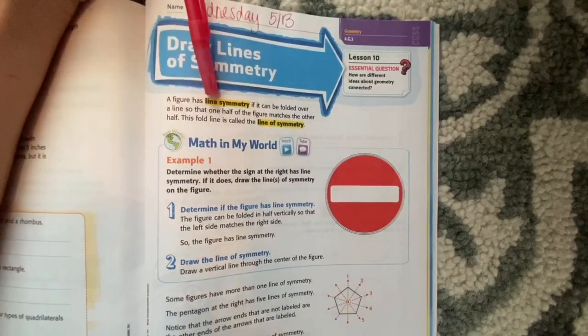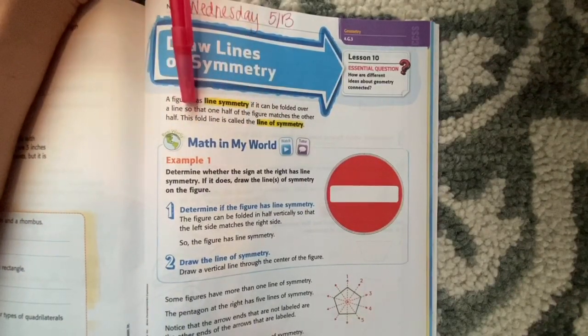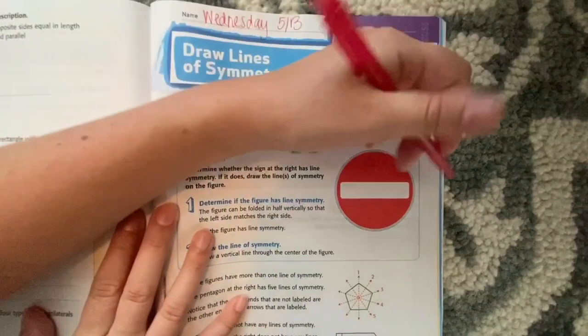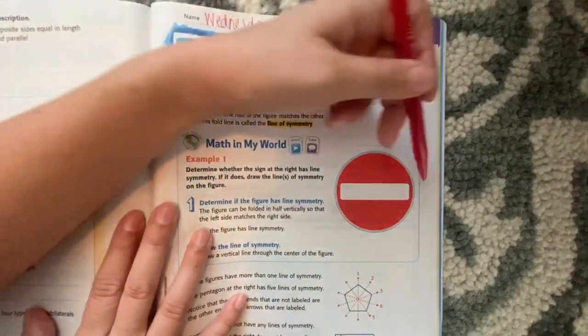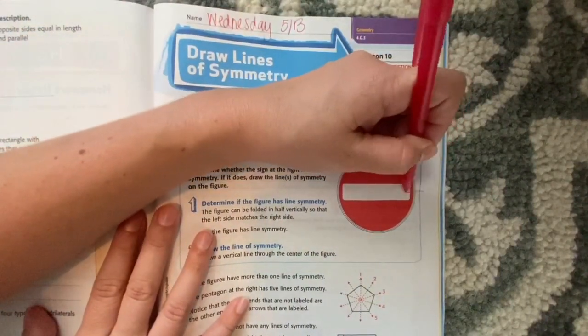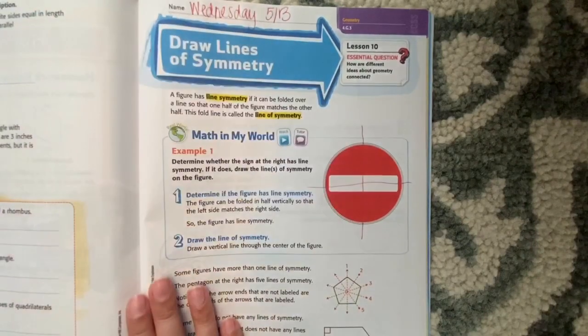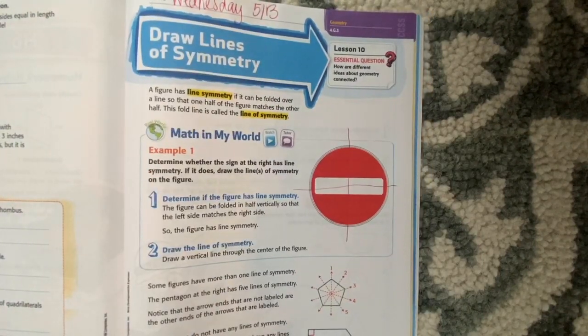A figure has line symmetry if it can be folded over a line so that one half of the figure matches the other half. This fold line is called a line of symmetry. So if we were to draw the line of symmetry in this sign, it could be right here. Whoa, that was not straight. Yours will be straighter than mine. And then also right here. Okay, there's two lines of symmetry in that figure.